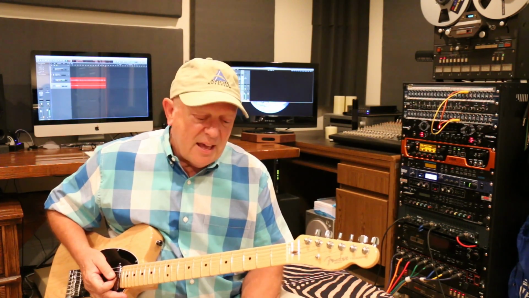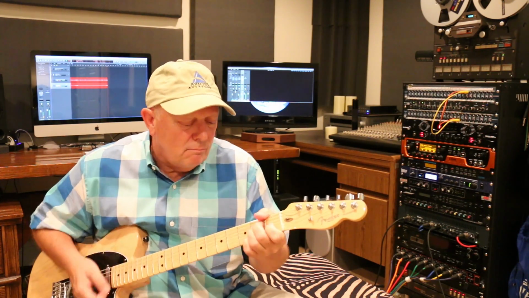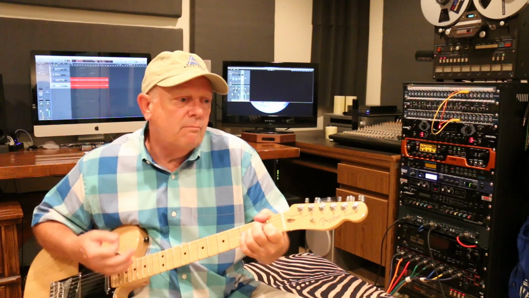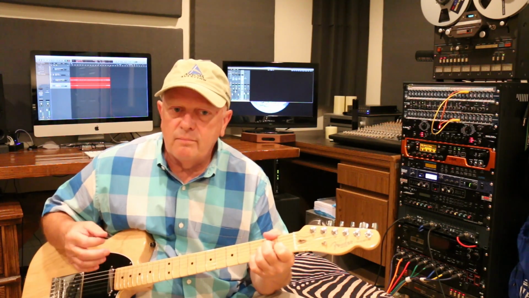So let's just try that 1, 4, 5 again in a minor key. So in A minor, it would be A minor, D minor. Now instead of playing E minor, I'm going to play E7. Resolves very nicely back to the A minor. So you've heard that a million times. So that dominant 7th is very powerful in this minor key.